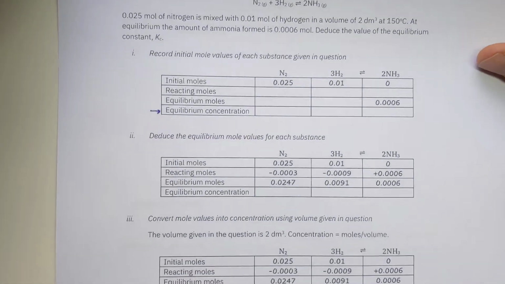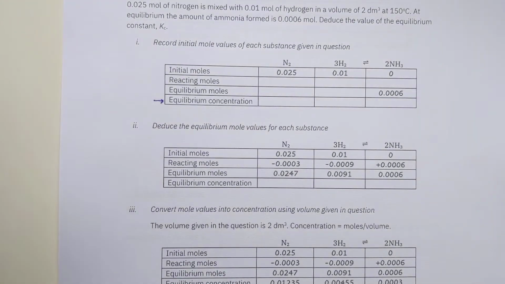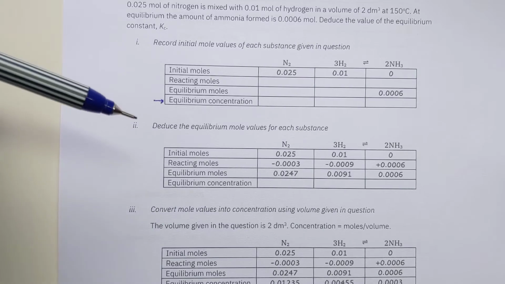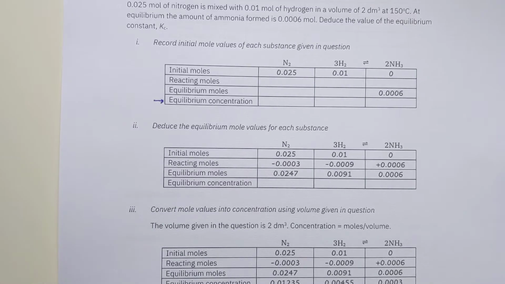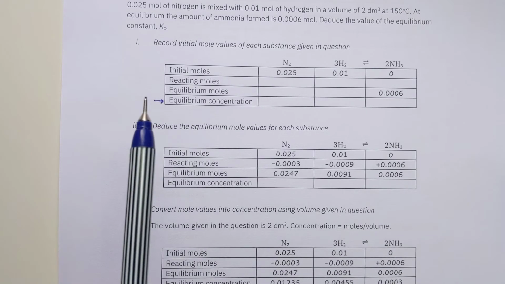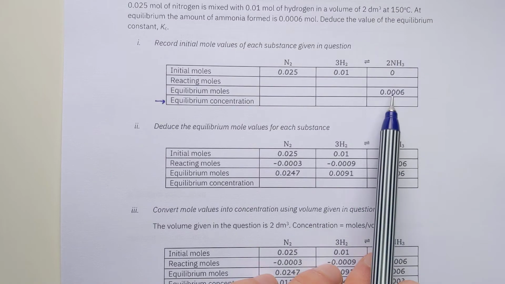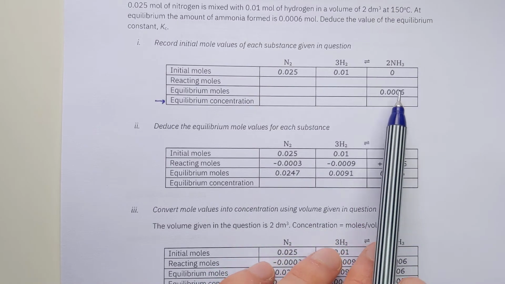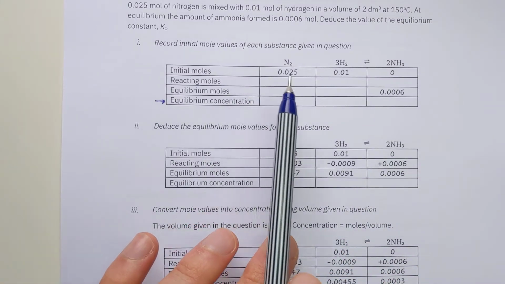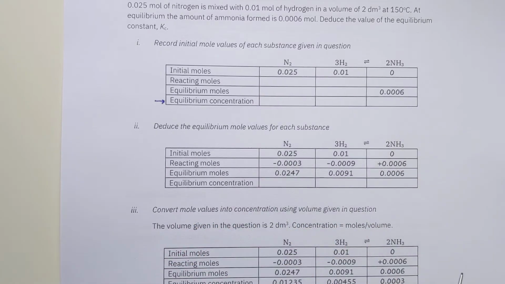Step 2. This is the fun logical problem-solving step. What you have to do is deduce or work out the equilibrium mole values for each substance. I'm going to talk you through how you approach that. The key bit is to look for the column where you've got an initial moles and an equilibrium moles. In this case, it's the product, though in another case it might be the reactants.